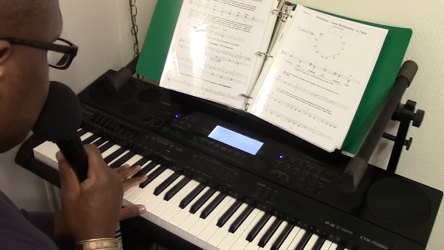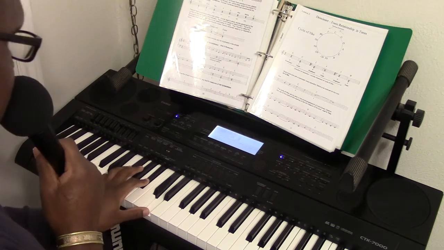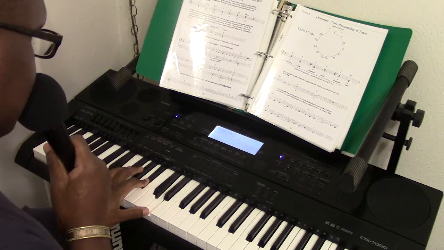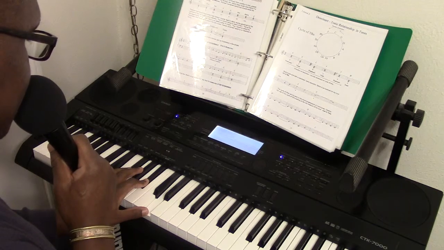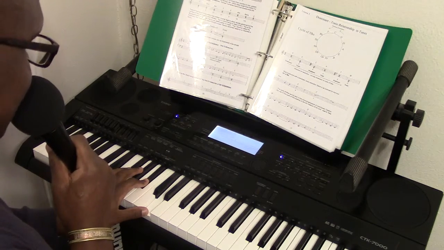So in C, I'm playing 3-7-2, and then if the next chord is F, I'll play the 7-3-6 of F.